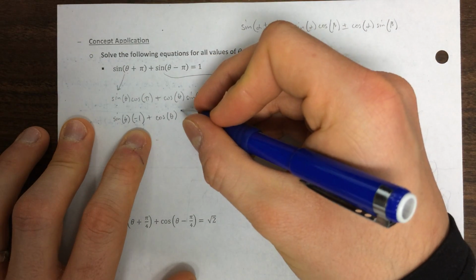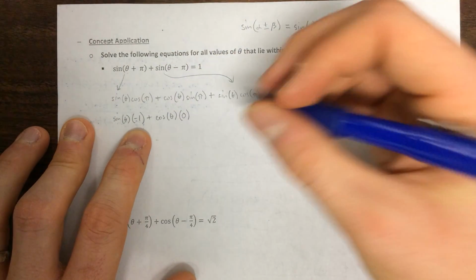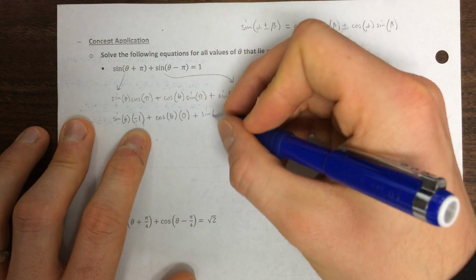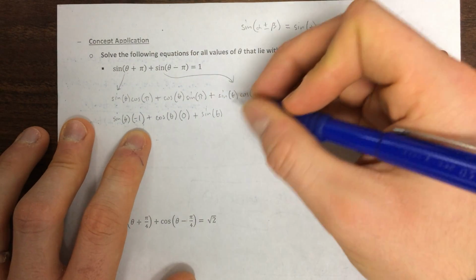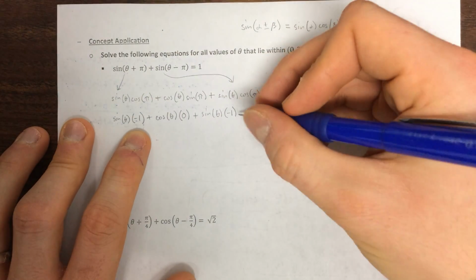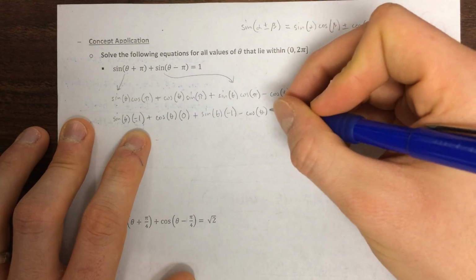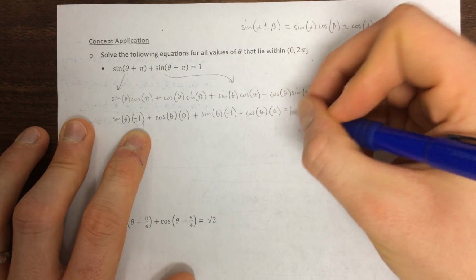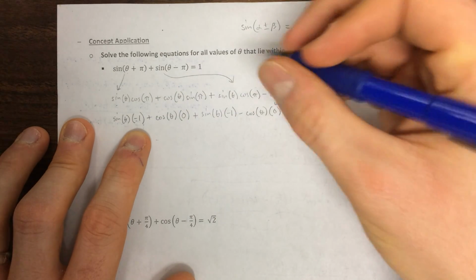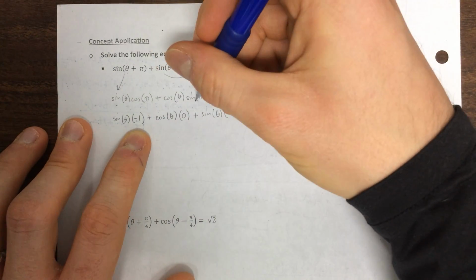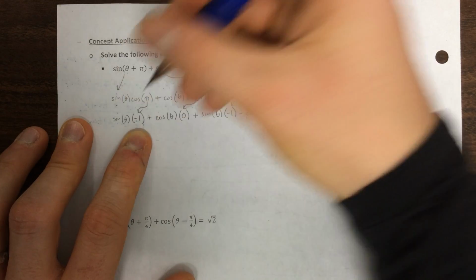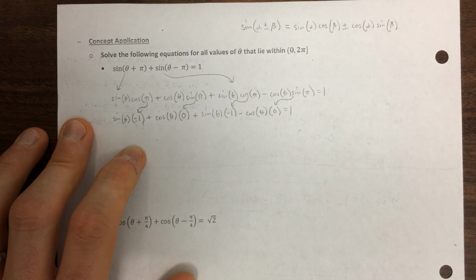The sine value of pi is 0. Sine of theta, cosine again at pi would be -1. And sine at pi again is 0. So we're replacing values. All of these values can be found on the unit circle.